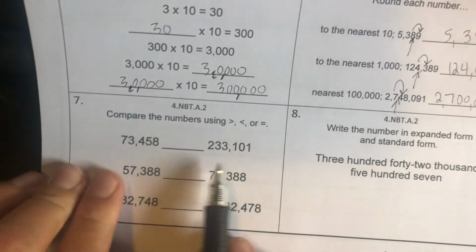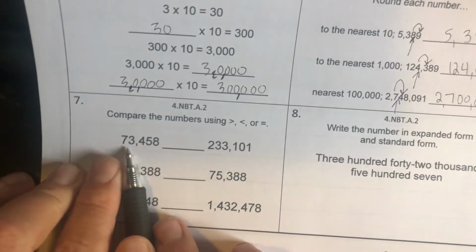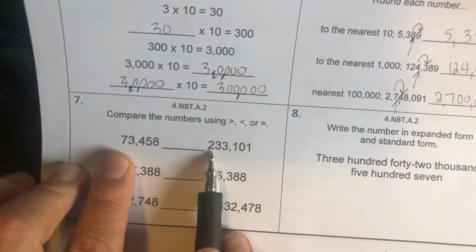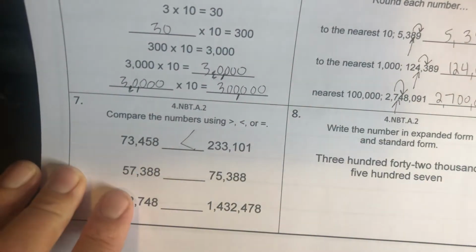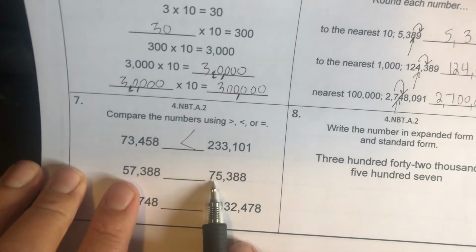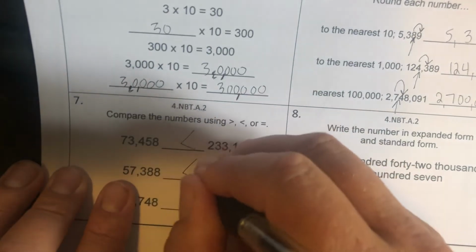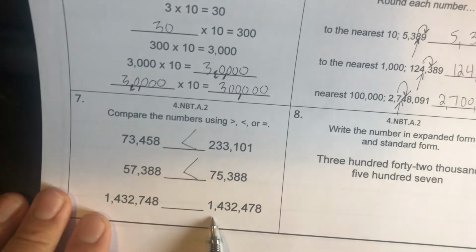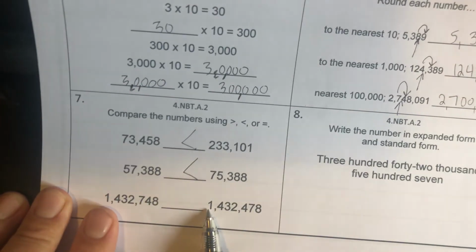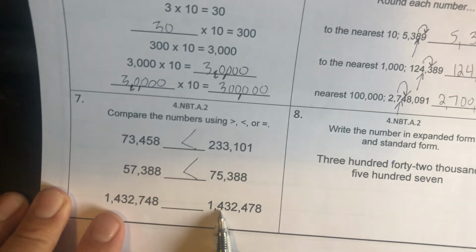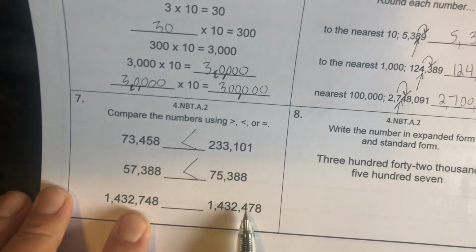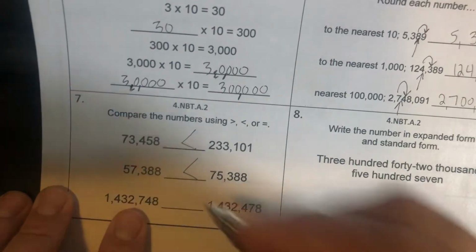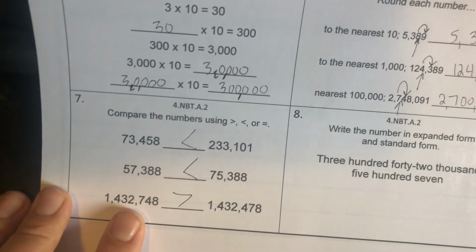Compare the numbers. Okay, this number only goes to the 10,000s place. This number goes to the 100,000s place, so that's bigger. Both of these numbers go to the 10,000s place, but this is a 7 and that's only a 5. Let's see, both of these numbers go to the millions place. 1, 4, 3, 2. Oh, look at the hundreds place. This is a 4 and this is a 7. So that beats it out.